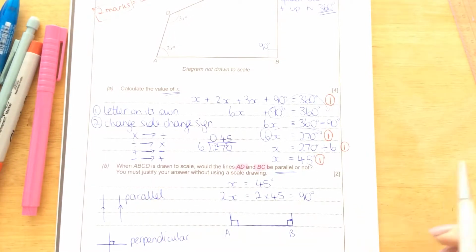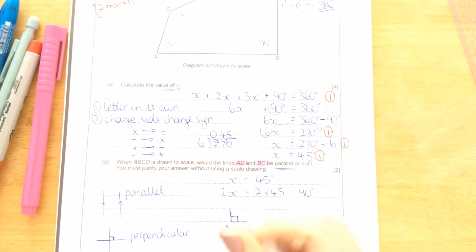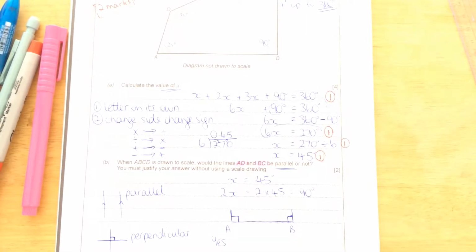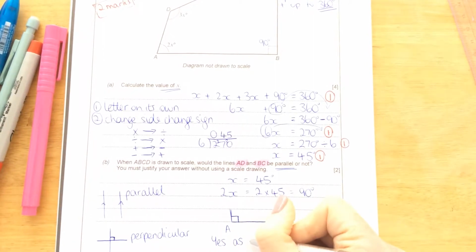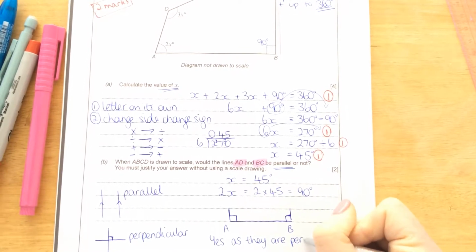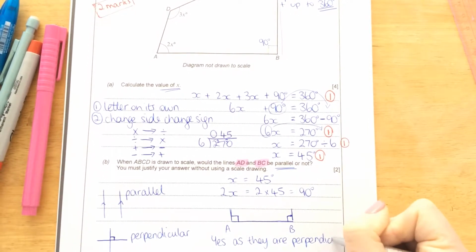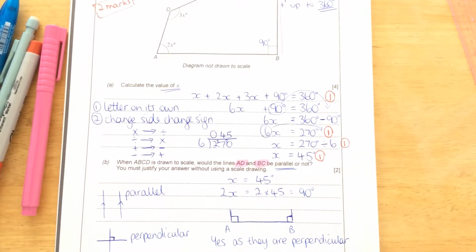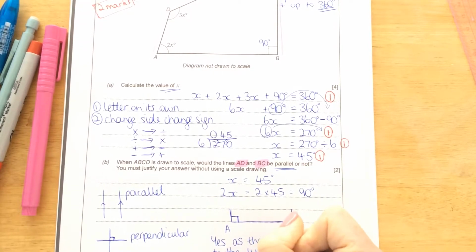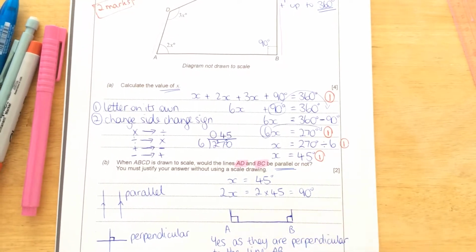So we need to put a reason now. We need to justify our answer. So we need to write a little sentence simply saying, yes, they are parallel as they are perpendicular to the line AB.